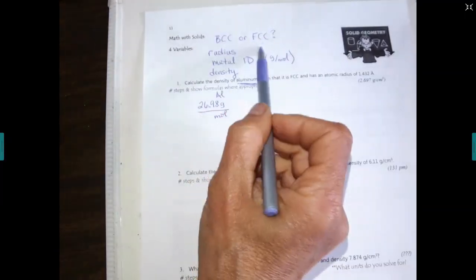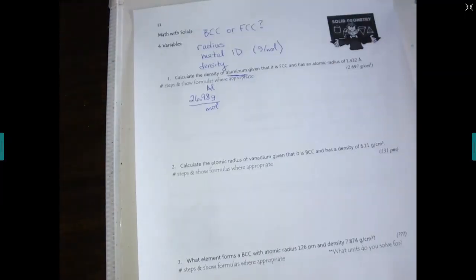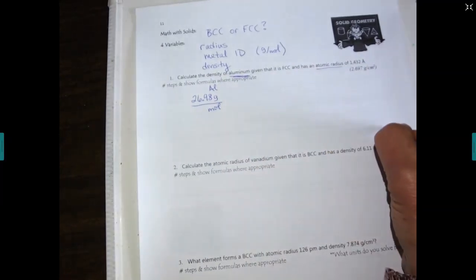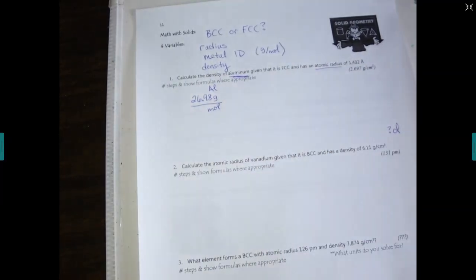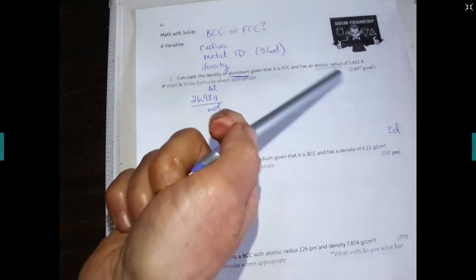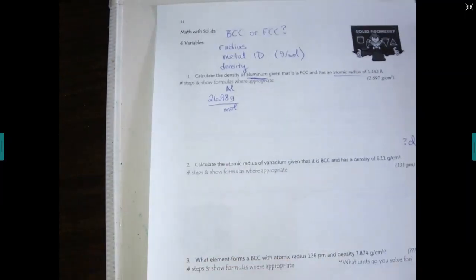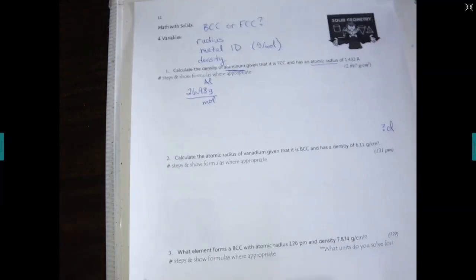I'm always going to give you the BCC or FCC. On this one, we know it's aluminum and we know the radius. Our question is, what's the density? For those of you who are new to me, in my notes I always have the answer in parentheses. I have a question mark there because the answer I had was wrong, because I did the math before I started this video.